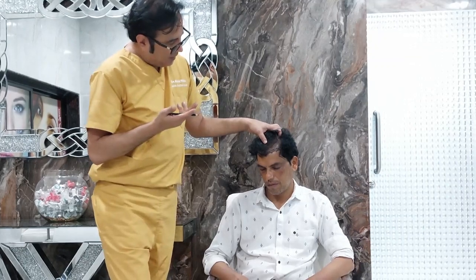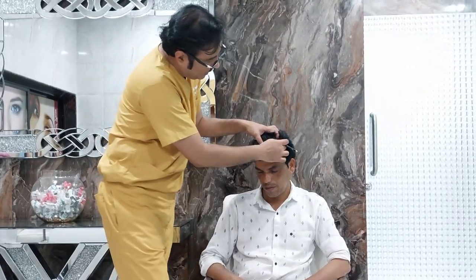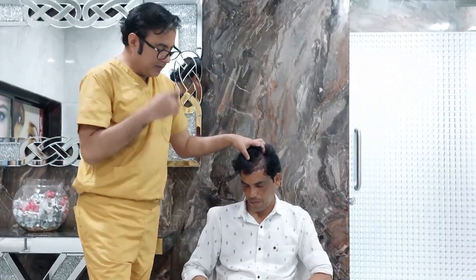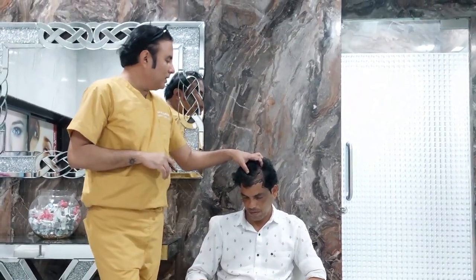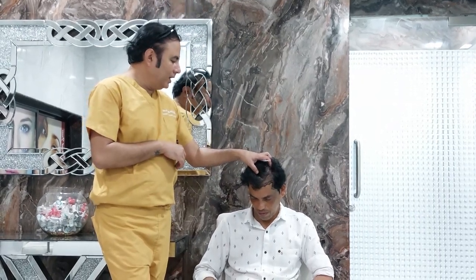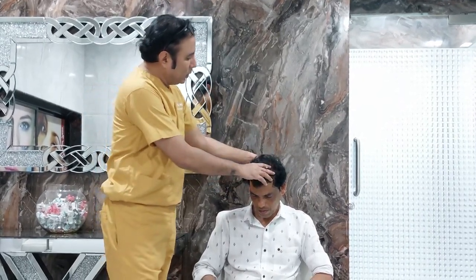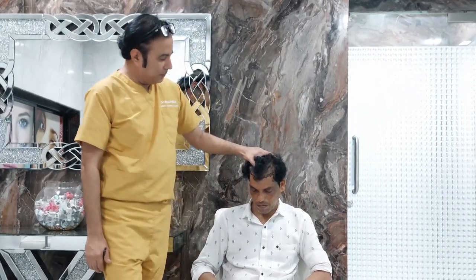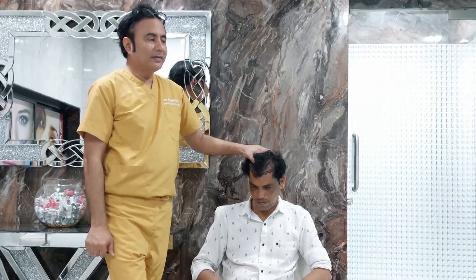Obviously, we also have to explain to the patient that if there is graying of hair, it's going to be the gray hair which will be transplanted. So once we have marked the hairline, we will go ahead and do the trimming now. And once we have done the trimming, we will be marking the donor area, and we will be doing the FUE technique. Alright, that's how we design the hairline.